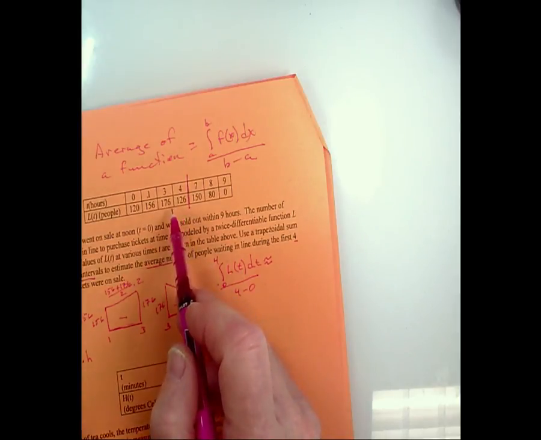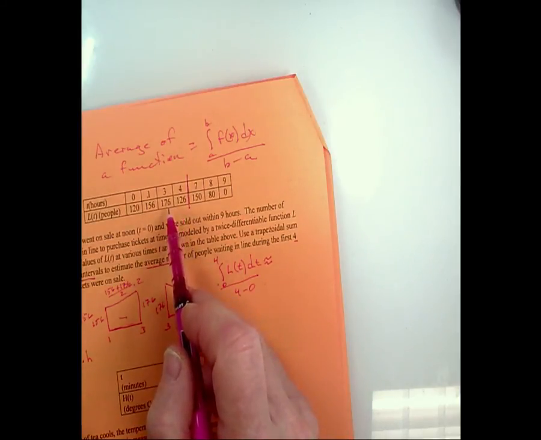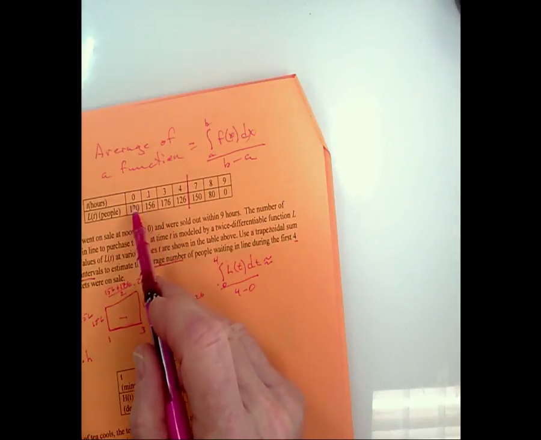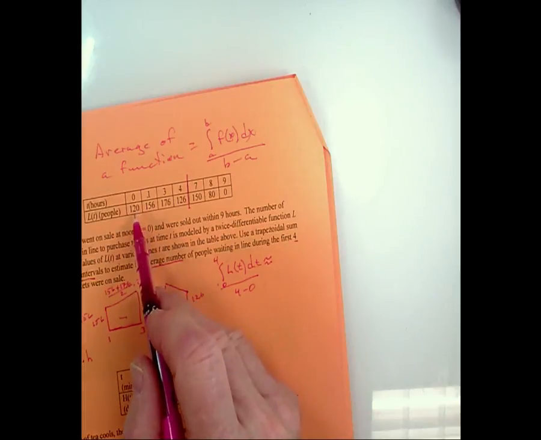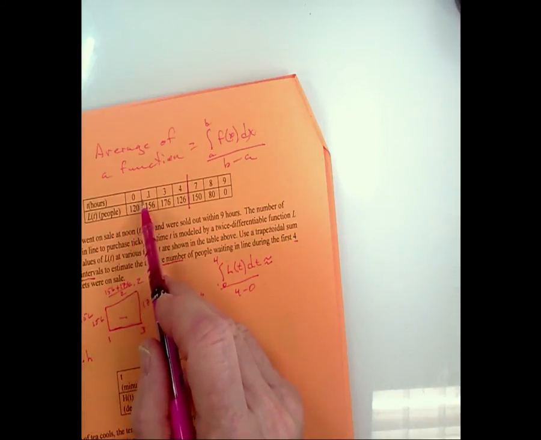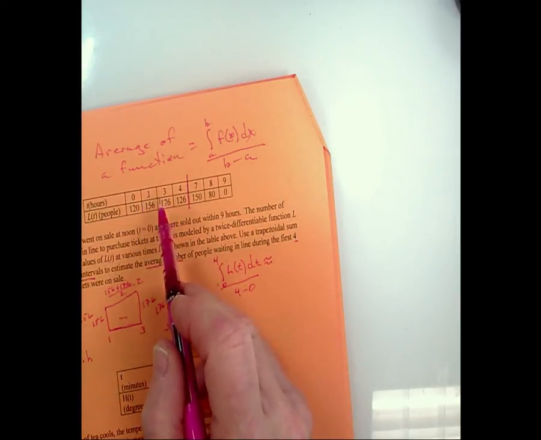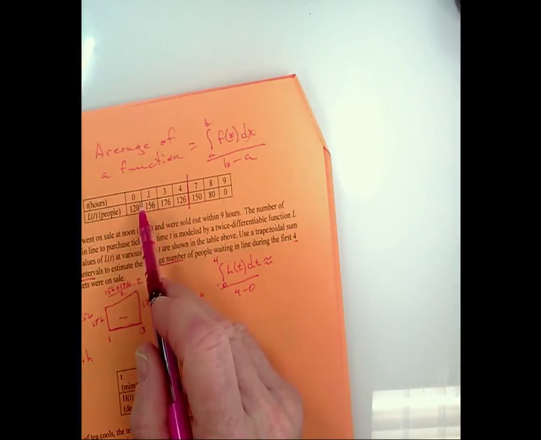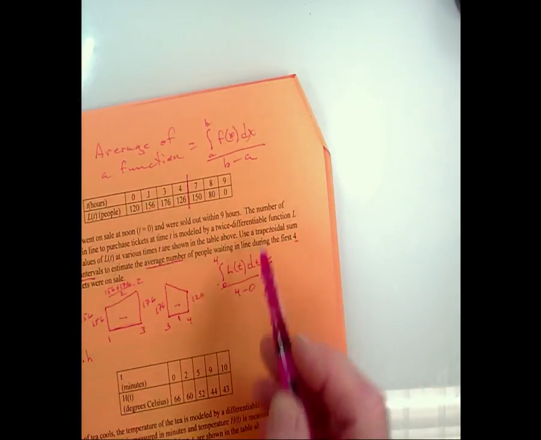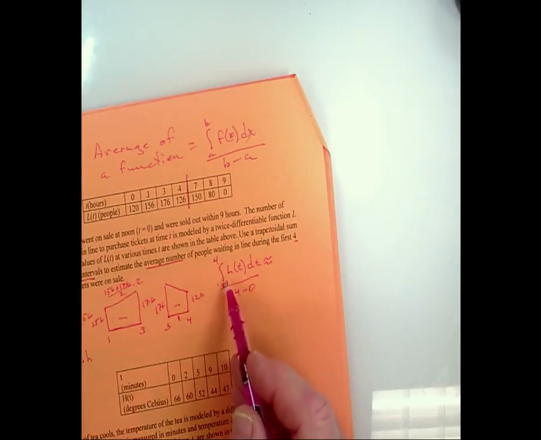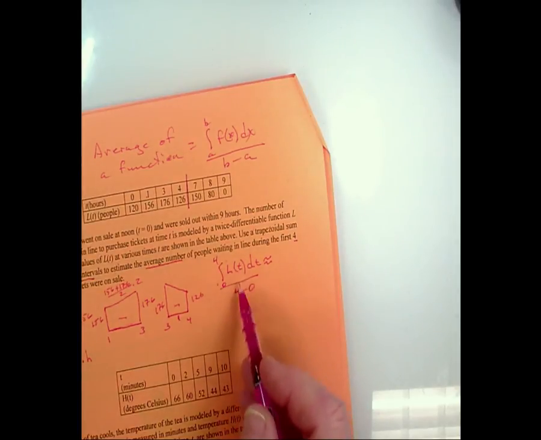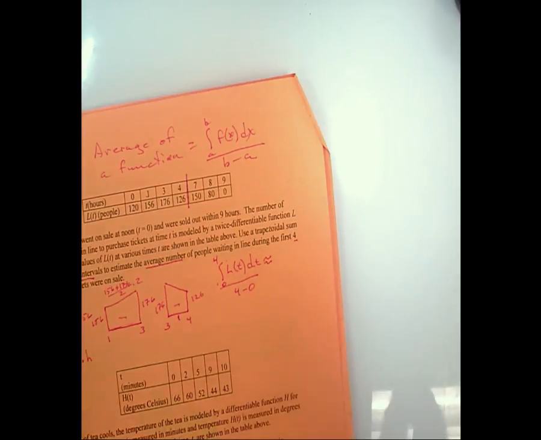You know why? Because there's an infinite number of values in between. Between 0 and 1, there may have been 122 people waiting in line. At 45 minutes, maybe there was 117. You don't know. So what you have to do is take an approximation of the integration and divide by b minus a. Are we okay with that?